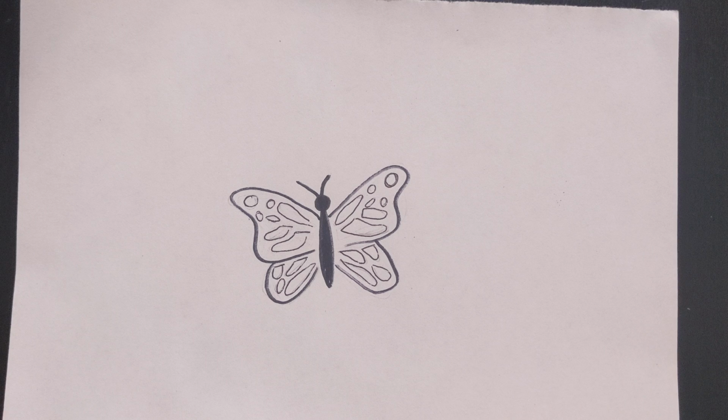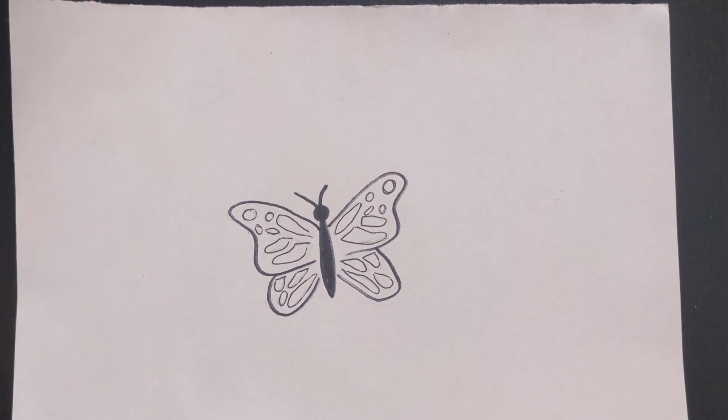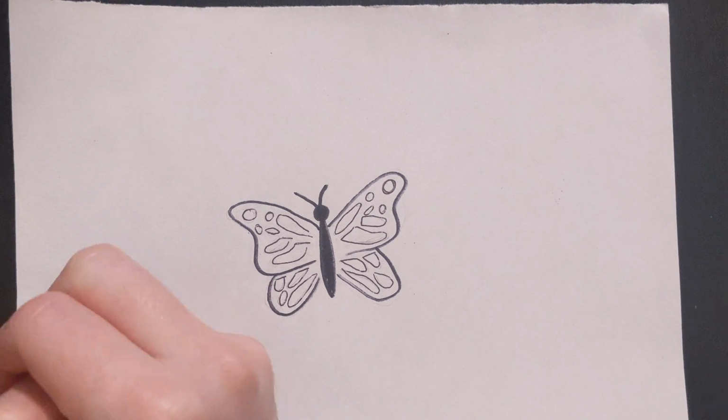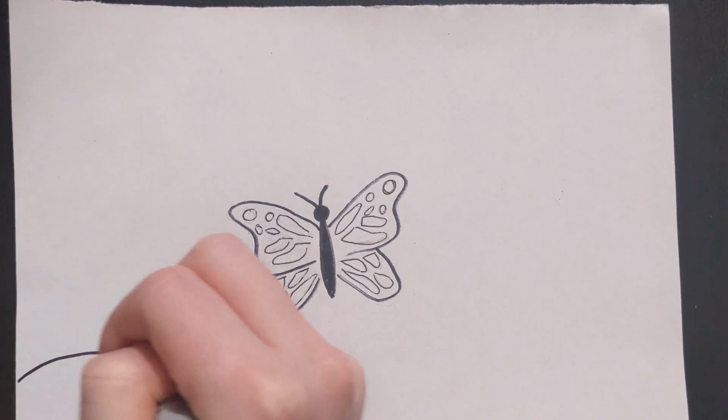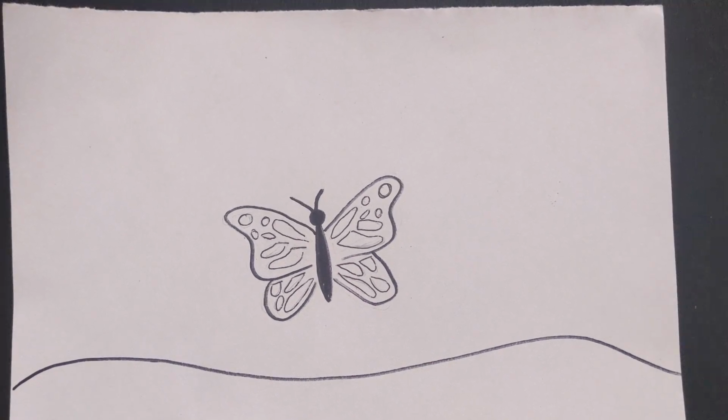All right, friends, so the first thing we're gonna do is we are going to draw the ground line. And when it comes to our lines, you want to make them nice and interesting. So maybe add some curves to your line. Don't be afraid to add in different lines. That is called a variety of lines.